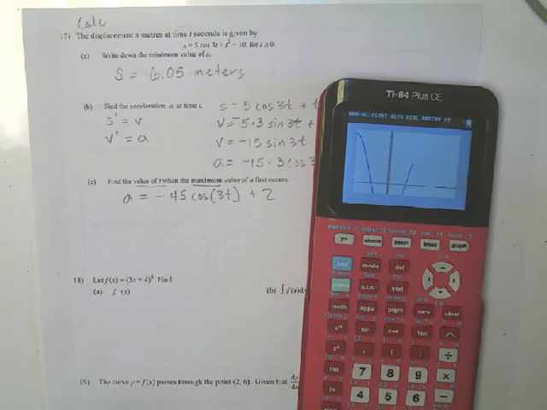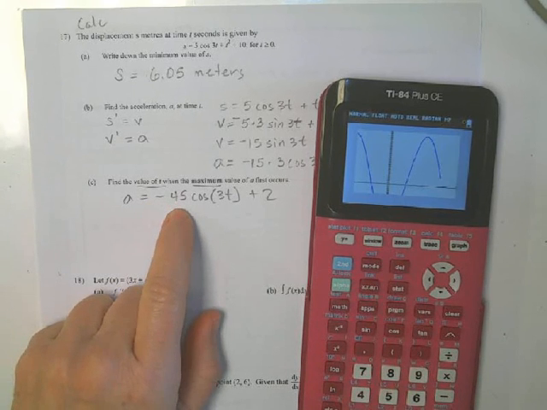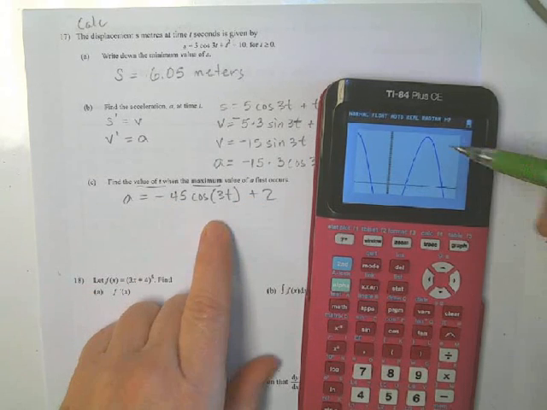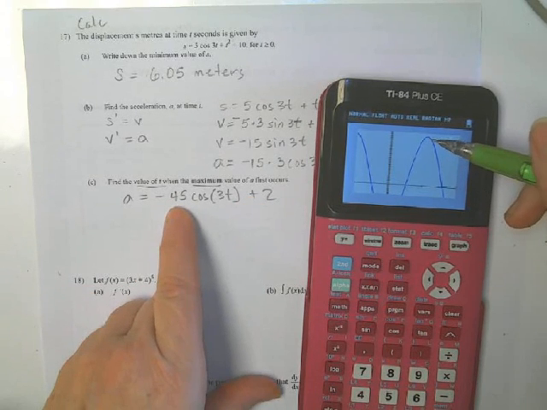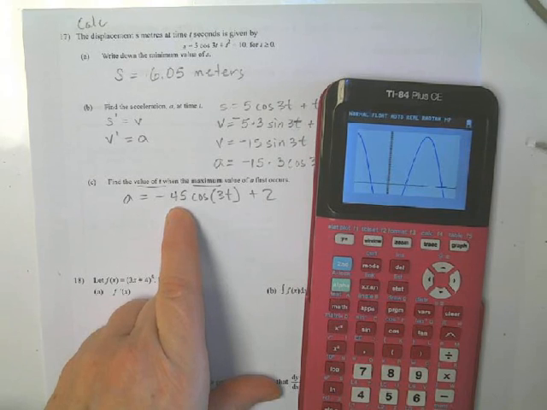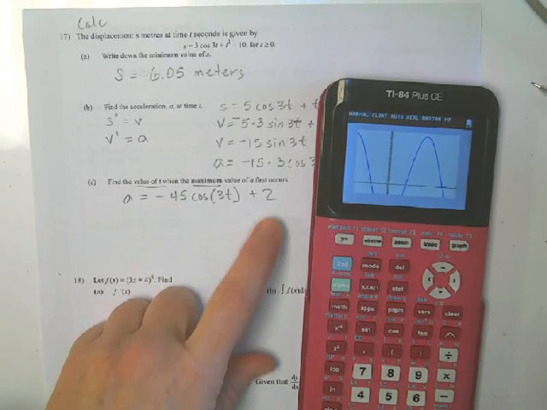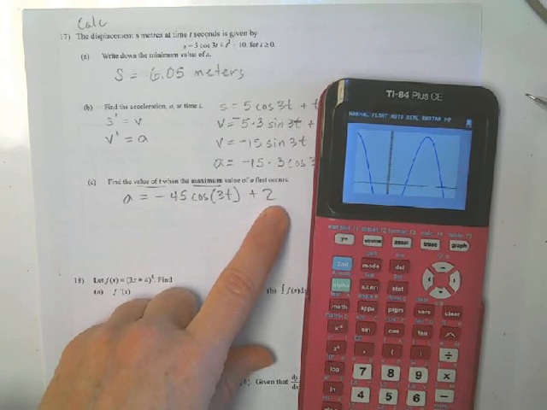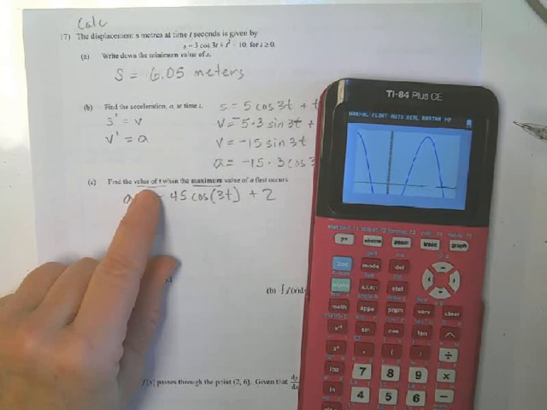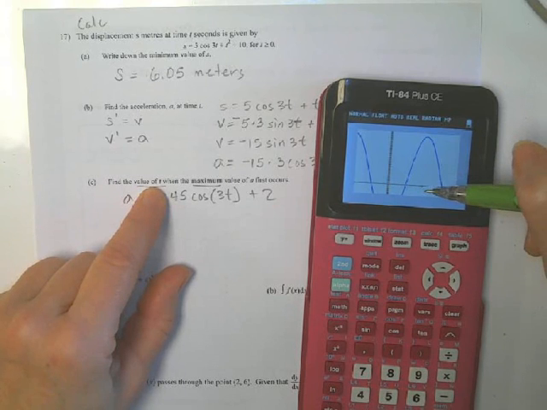Actually, I can tell that my maximum is going to be somewhere around 45. 45 plus 2 is actually probably 47. When it was 47, it's going to be my maximum. So a choice of 50 on my window was a good idea. As I see, I can see my amplitude and my vertical shift here, my acceleration. Okay, so find the value of t. That would be my x value at that maximum.